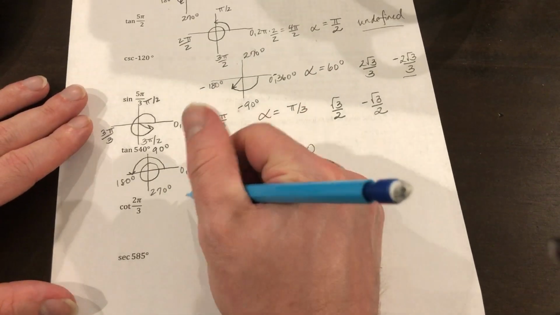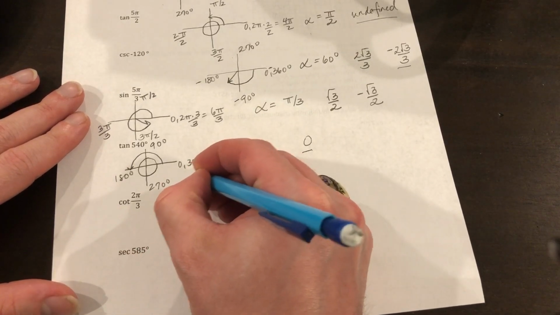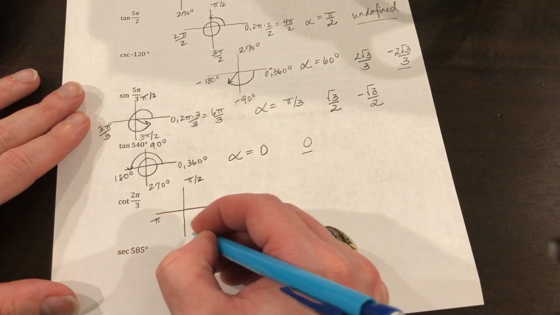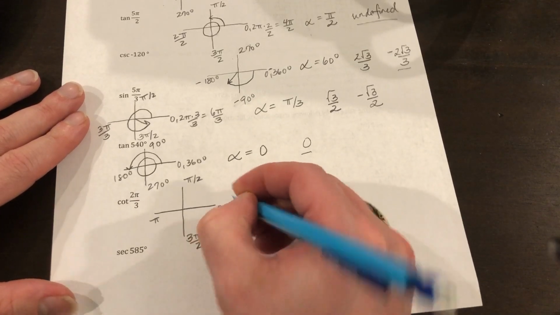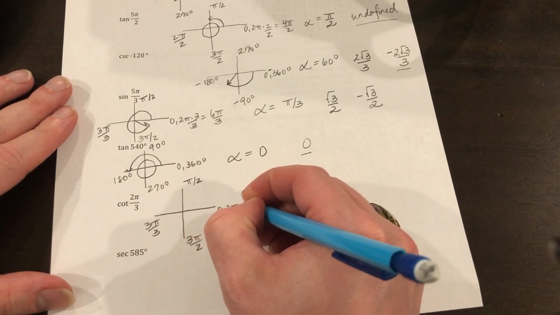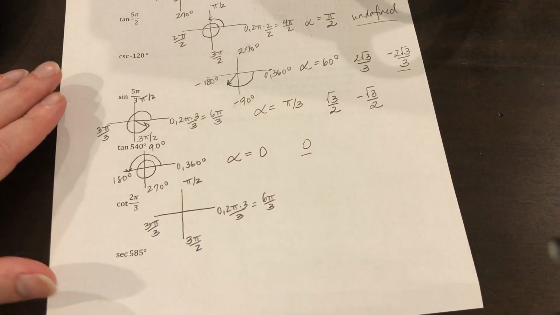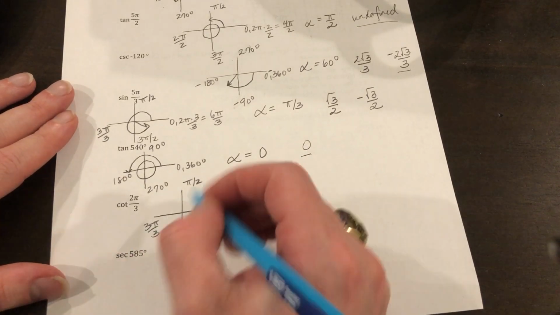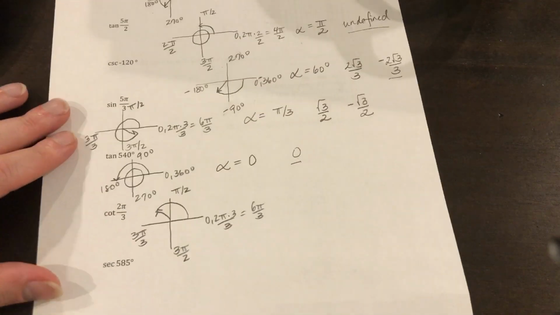Okay, cotangent of 2 pi over 3. Pi over 2, pi, 3 pi over 2, and 0 and 2 pi. Okay, we're in thirds. So 2 pi over 3 is going to land me in quadrant 2, like that.